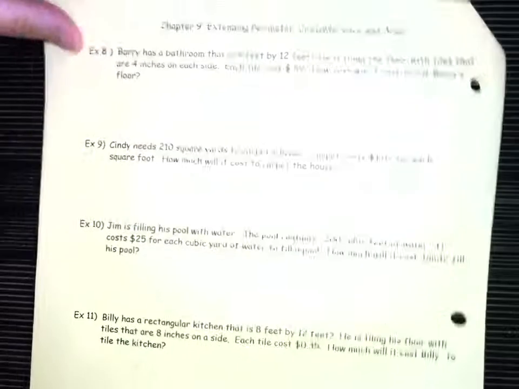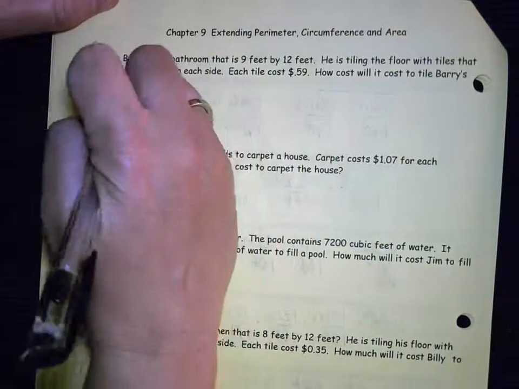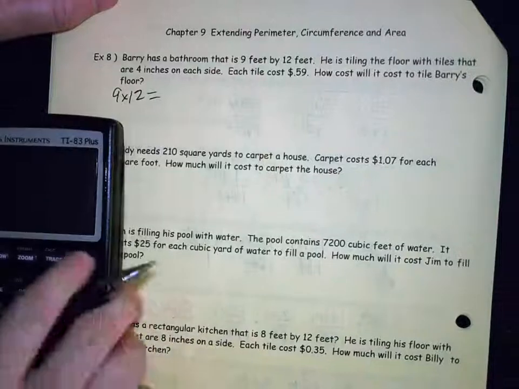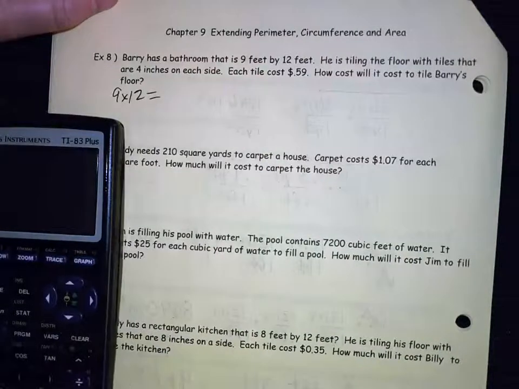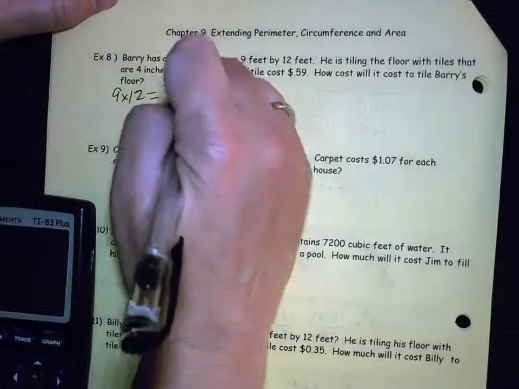The back page of our notes. Now we're going to add some numbers and costs in here. Barry's bathroom is 9 by 12 feet. So we're going to start out 9 times 12. His bathroom is 108 square feet.